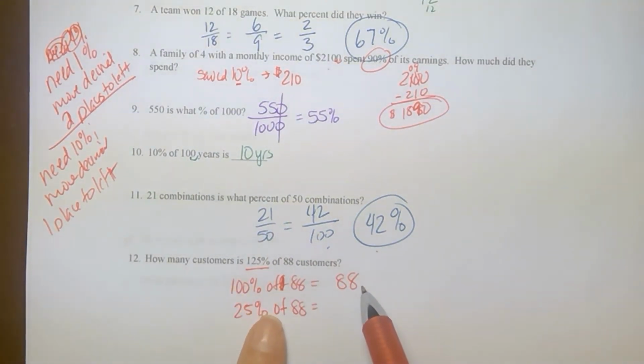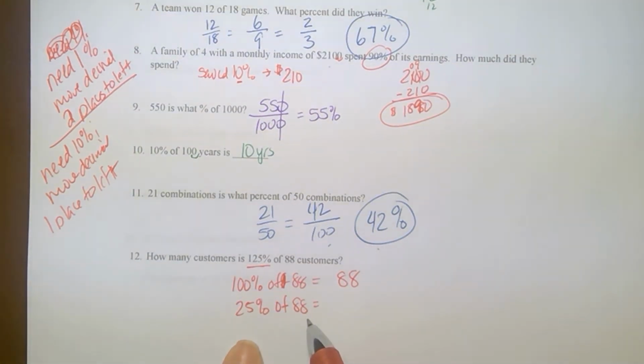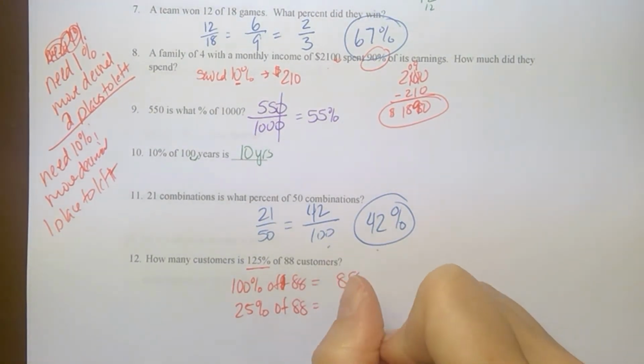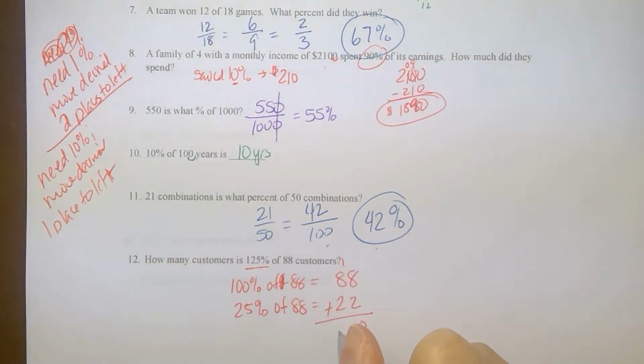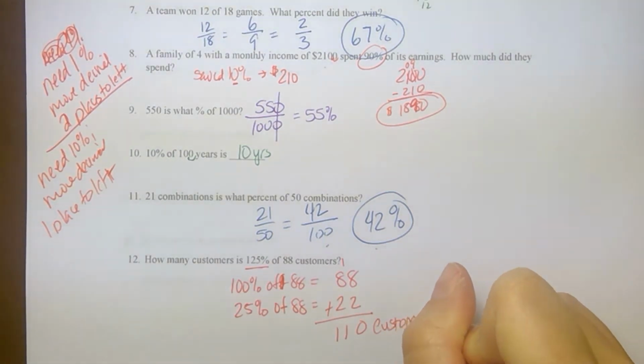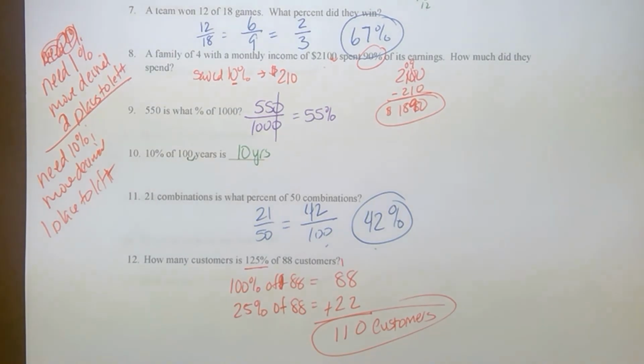So 100% is the whole thing. 25% is a fourth. So I need to divide 88 by 4. 88 divided by 4 is going to be 22. So 100% plus 25% gives me 110 customers. And notice that we're using units.